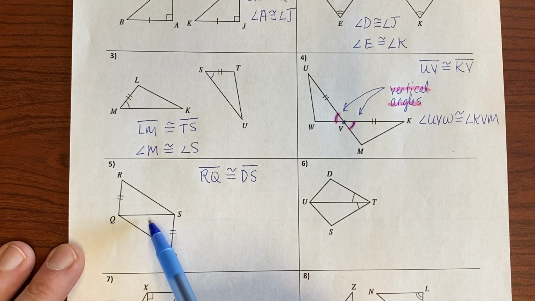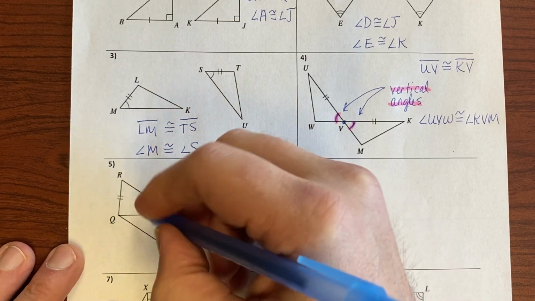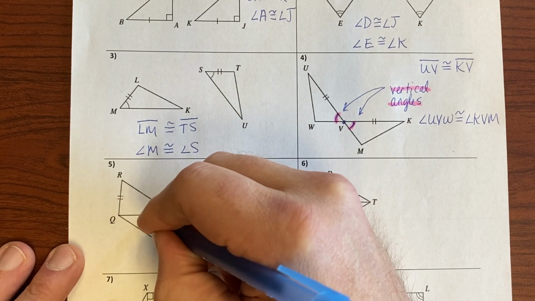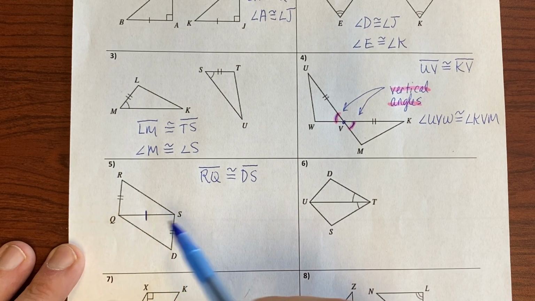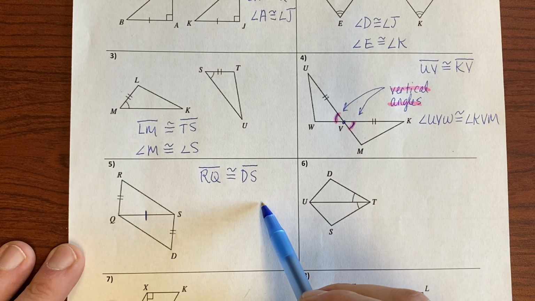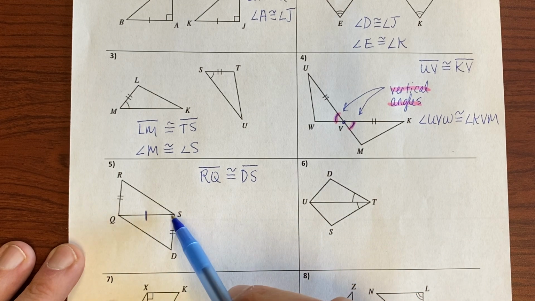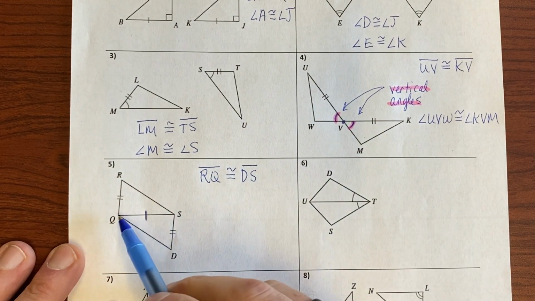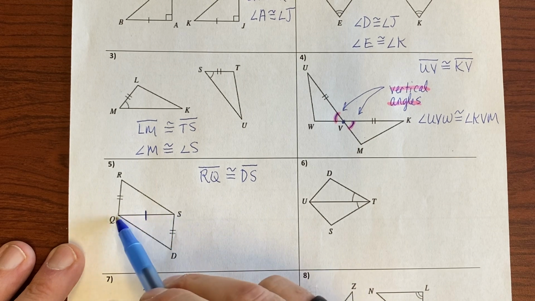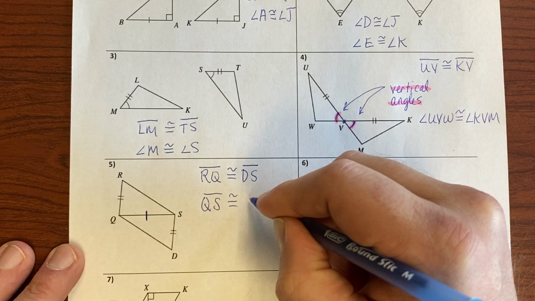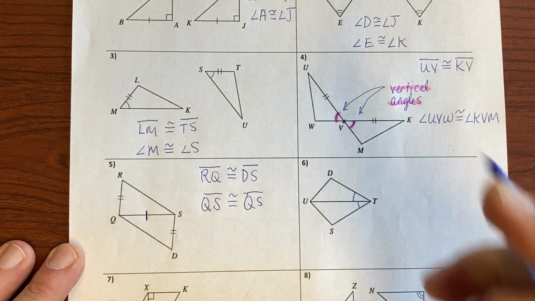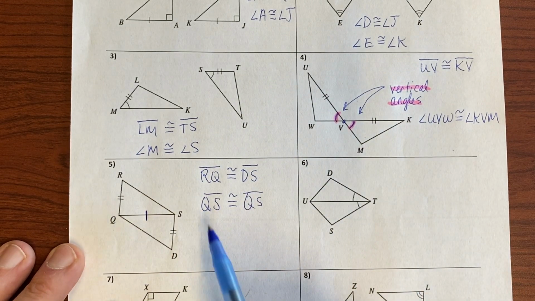So because they share that same side length, we're going to go ahead and add a tick mark on that shared side. And for those two figures, we're going to list that common side as another piece of information that we can write down. So when they are connected by that side length, I can name this either QS or SQ, but I can say that segment QS is congruent to segment QS. So that's going to be the only 2 pieces of information for problem number 5.